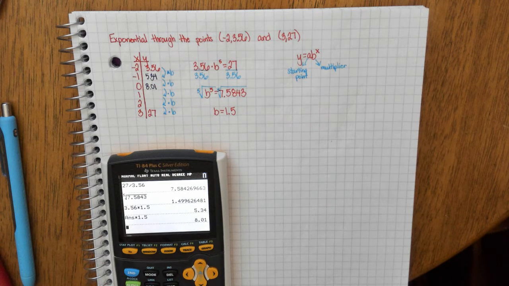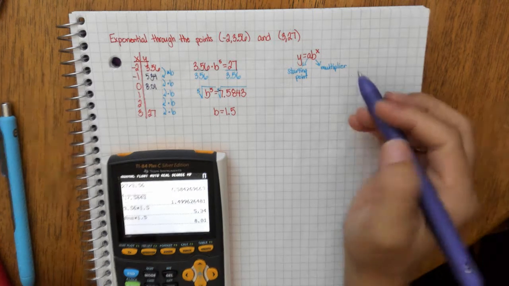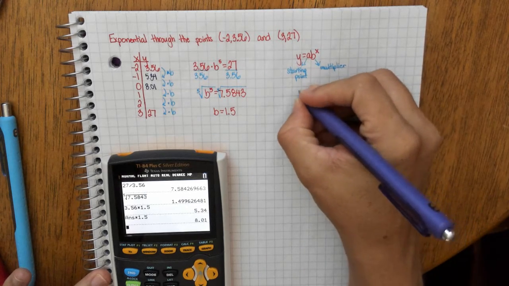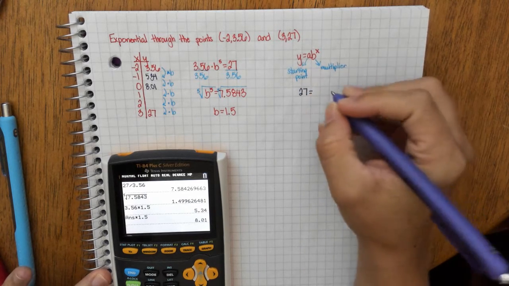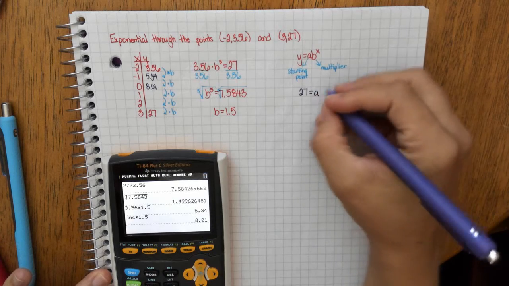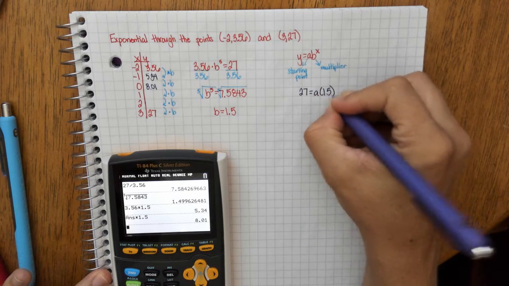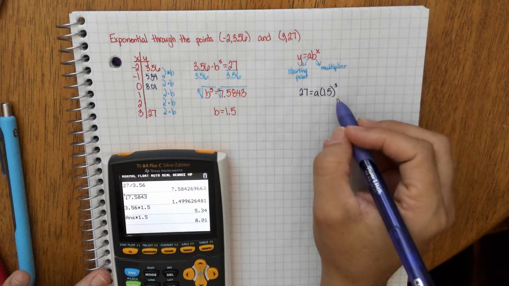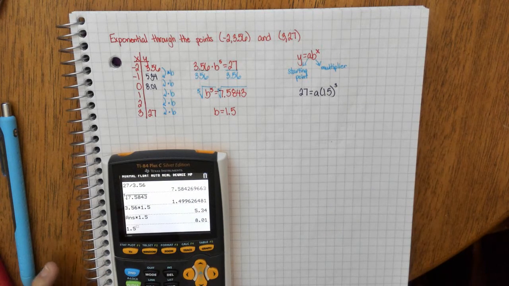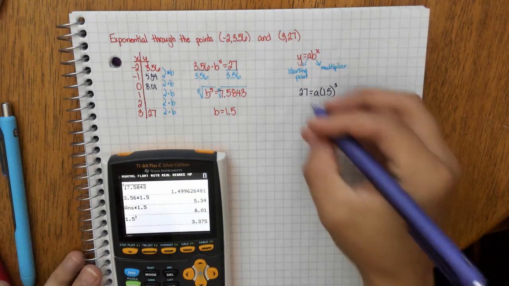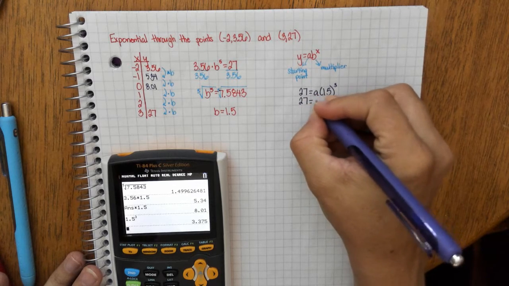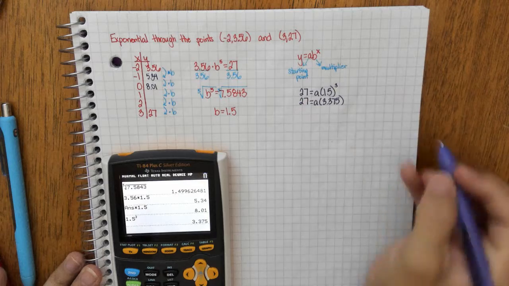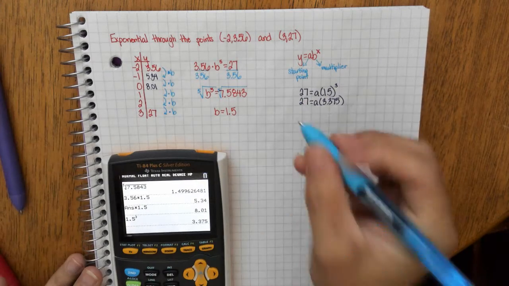If you don't want to use your table, the other way to use your equation is you pick one of your points and plug it in. So like 27 equals a, we don't know, b is 1.5, x is 3. This is the point x, y. So if I solve this, 1.5 to the power of 3, 3.375, and then I would divide both sides by the 3.375.